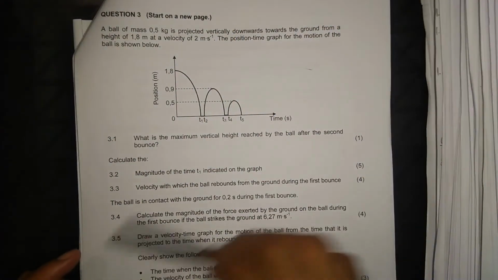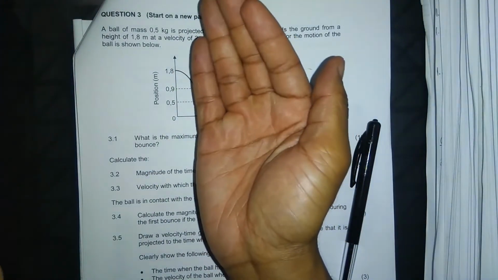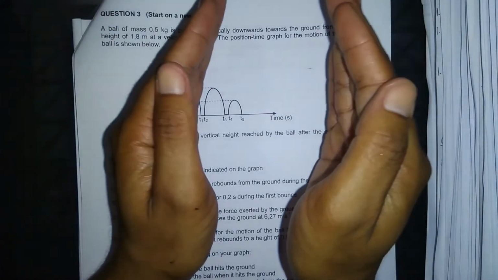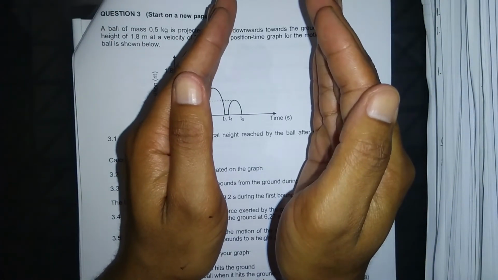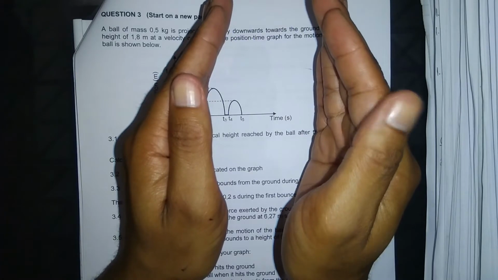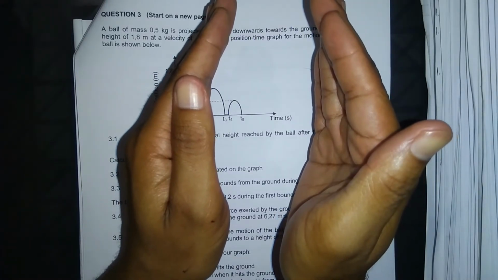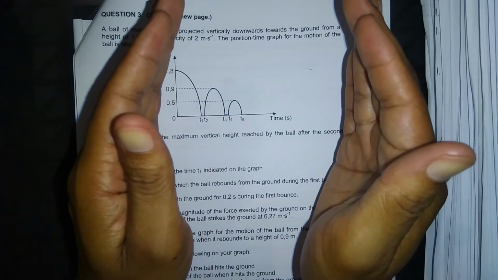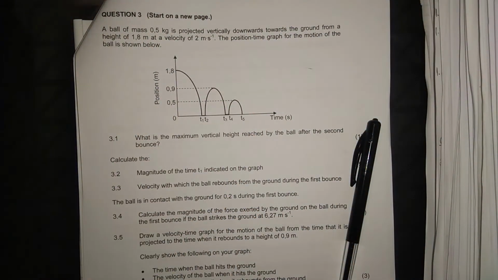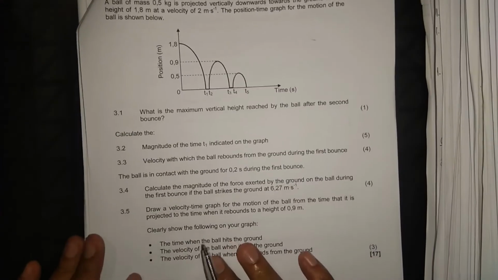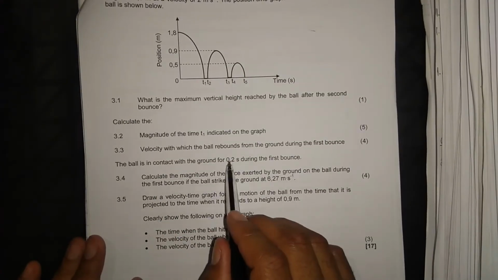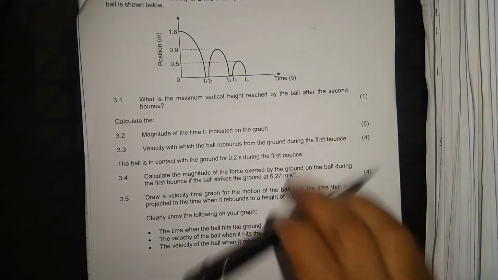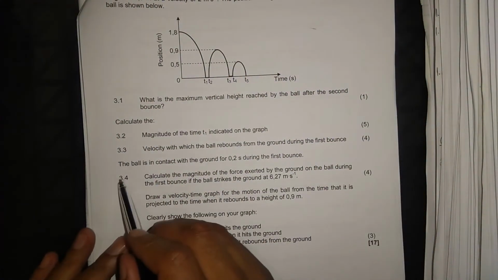So you can see the tennis ball, when it is in contact with the surface, it gets squashed. After getting squashed, the ground applies an opposing force so that the ball expands again and goes up again. So the 0.2 seconds is the time when the ball was squashed. That's the contact time. Right, 3.4.